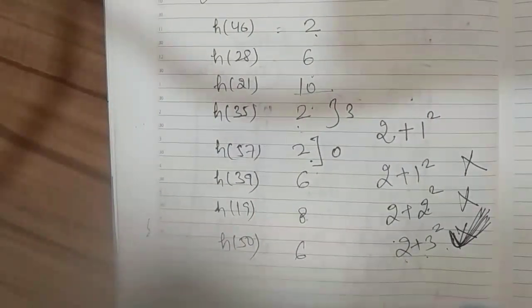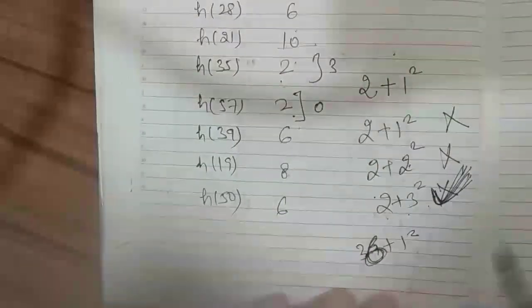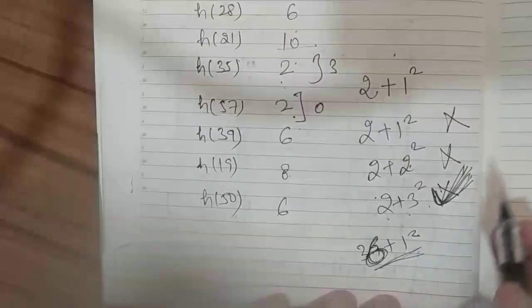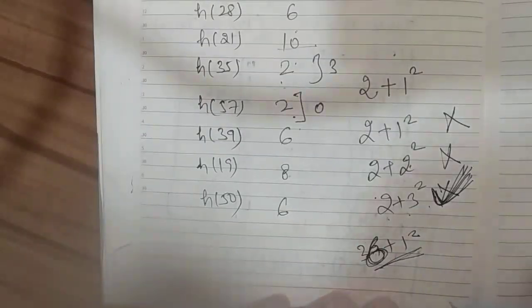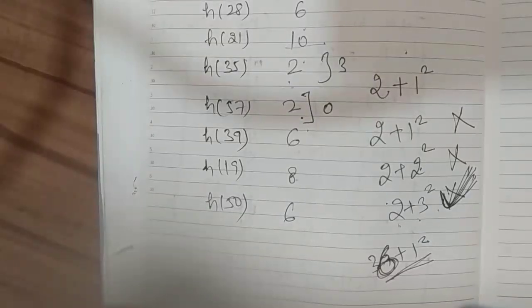Next 6, there is a collision. 39 is 6, 6 plus 1 square, that is 7. 7 mod 11 is 7, there is no collision. So 39 will be placed at the 7th location. So in this way, we have resolved the collision in this case.